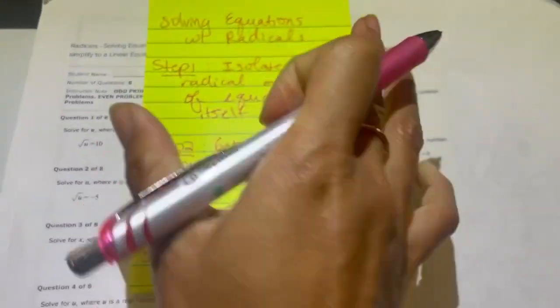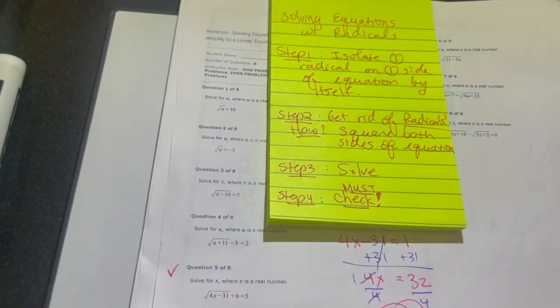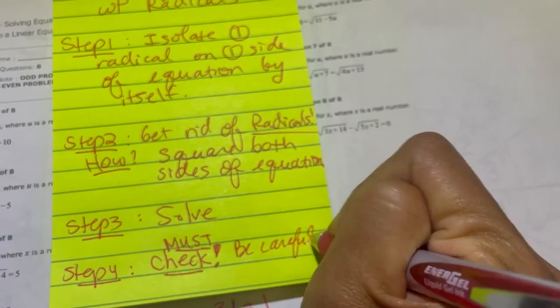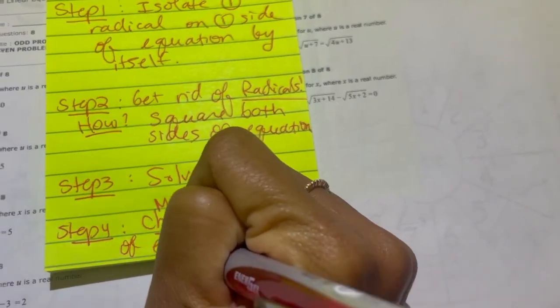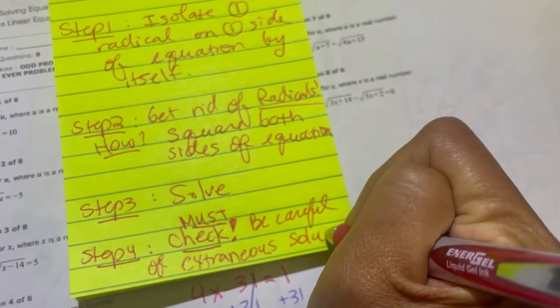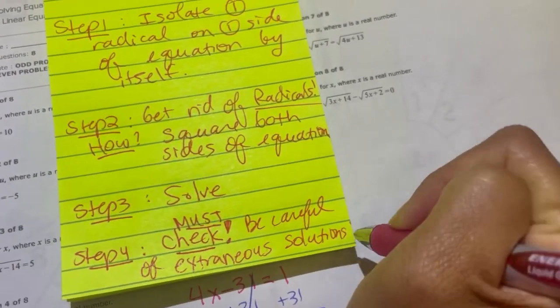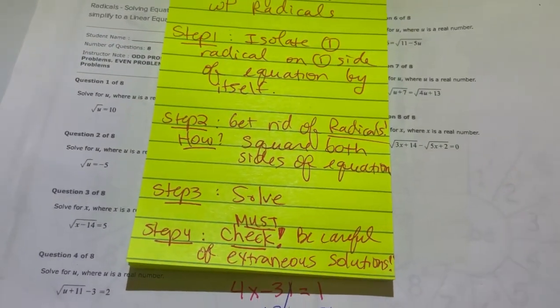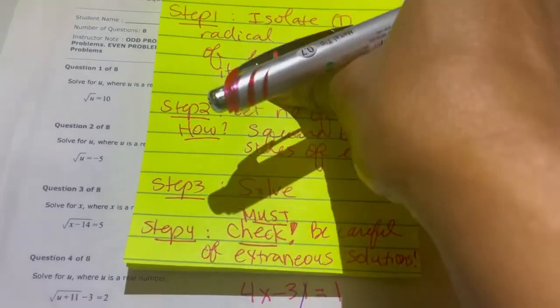Those solutions are called extraneous solutions. Be careful of extraneous. The word extraneous has the word extra in it, right? So extraneous solutions means that those solutions actually don't work. They're extra. They actually don't work when you plug them in.